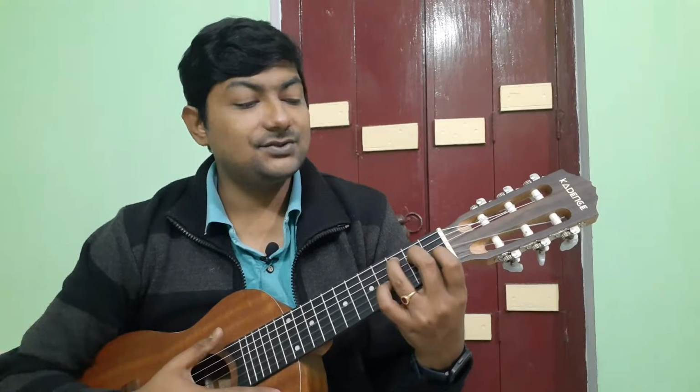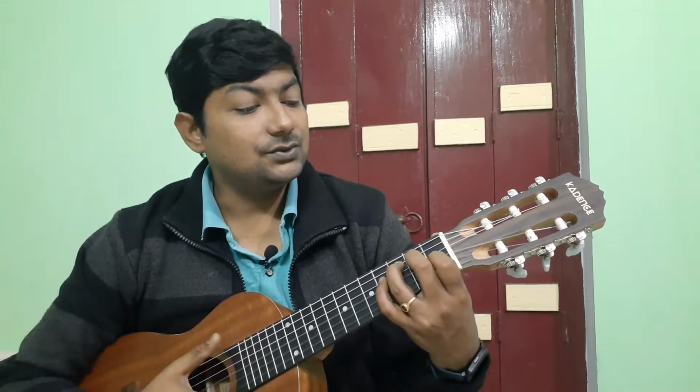Instead of going like 1, 2, 3 or 1, 2, 3, what we are doing is making the shape in the air and placing them at once. So this was our C chord and we made the shape of F and we do the placement of the fingers.